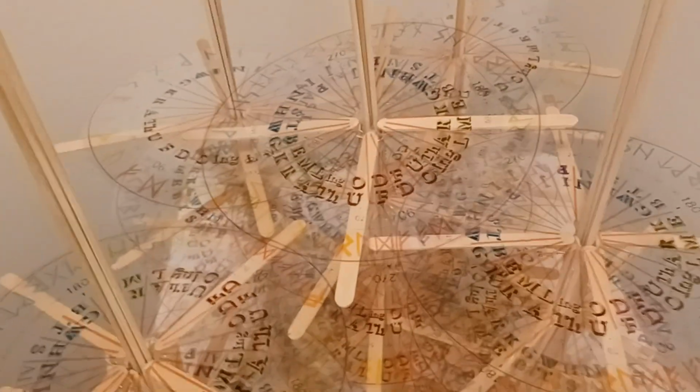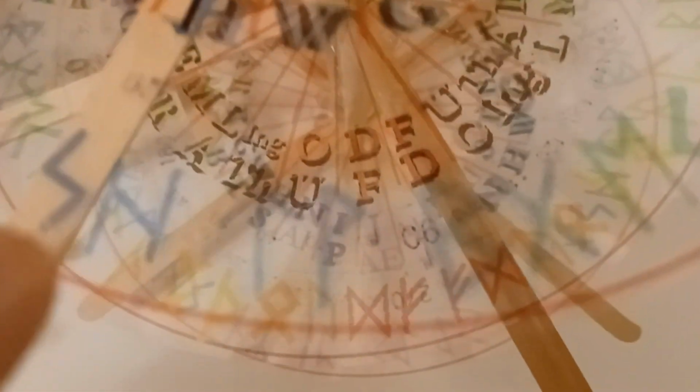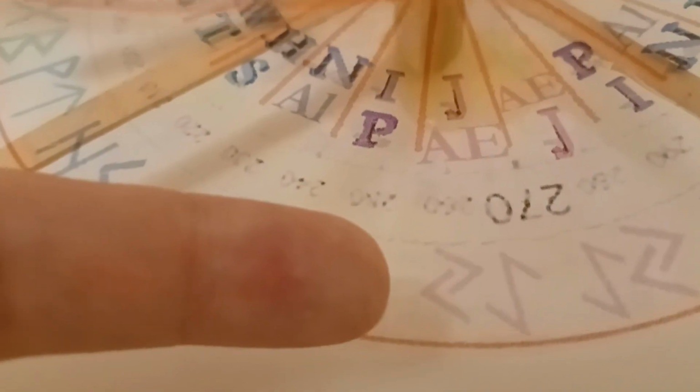Now, according to the primary purpose of this collection, as you look down, you see characters. You see characters. And characters. Now, each one of these characters, mind you, this being Jera, has a Latin equivalency, which would be J.